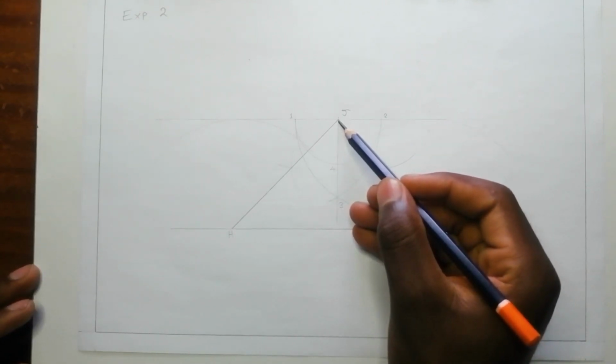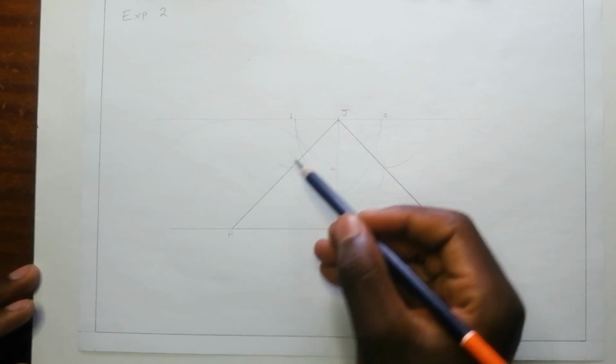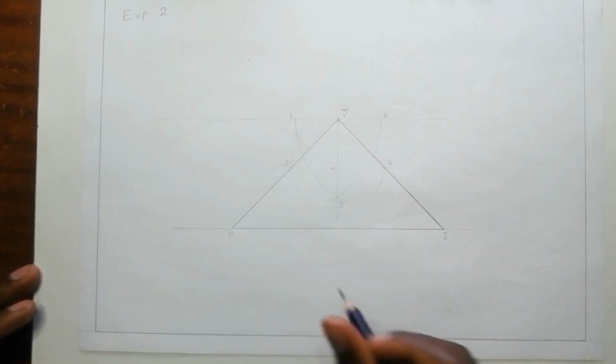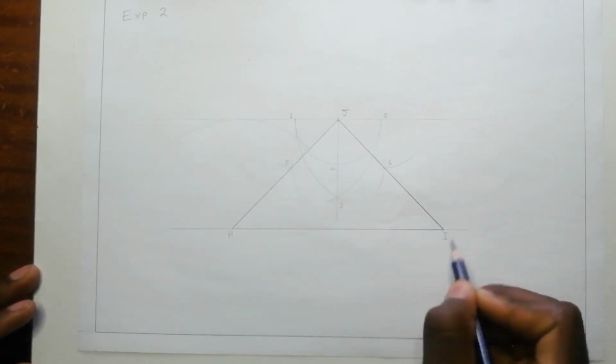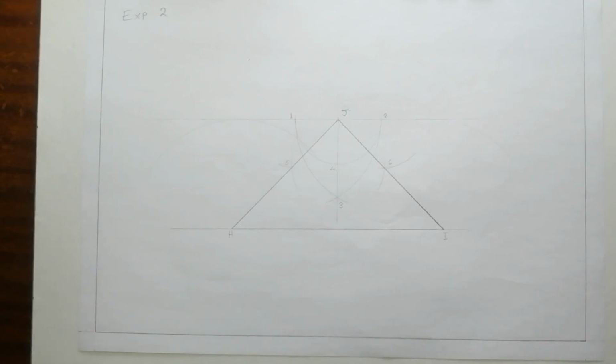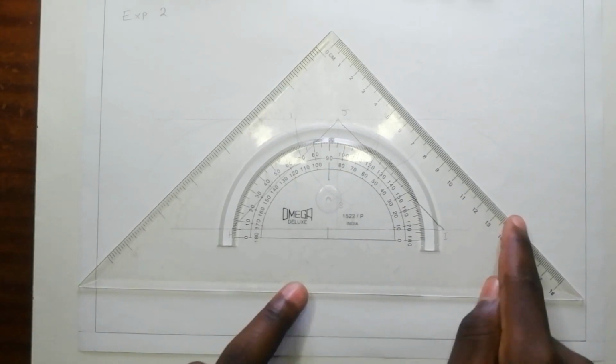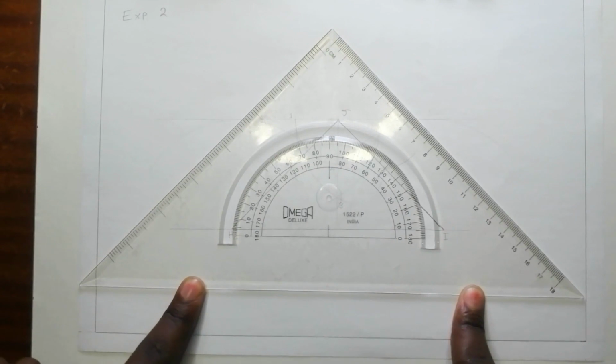Then we drew a line from J that passed through our points that we can call 5 and 6. That cut our baseline here. And that's how we made this isosceles triangle. Now, this kind of isosceles triangle we drew is not just any kind of isosceles triangle. It's actually our 45 set square just drawn down to a smaller scale. Remember, we said this is 45 degrees and 45 degrees, right? Interesting, eh? Let's try an even more interesting isosceles triangle.